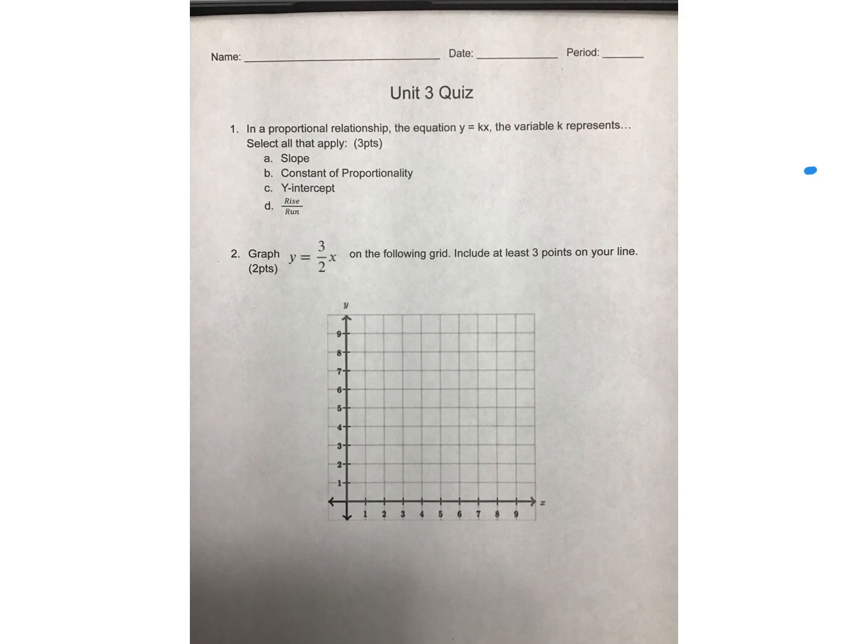Okay, number 1. In a proportional relationship, the equation y equals kx, the variable k represents, select all that apply. Slope, constant of proportionality, the y-intercept, or rise over run. Again, the variable k represents what? And that is 3 correct answers for 3 points.